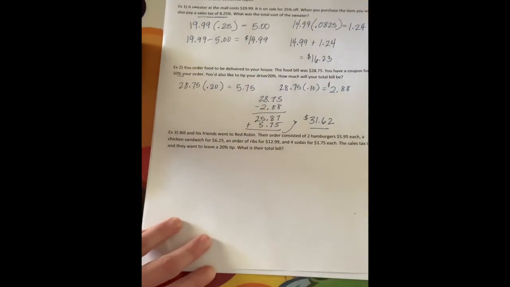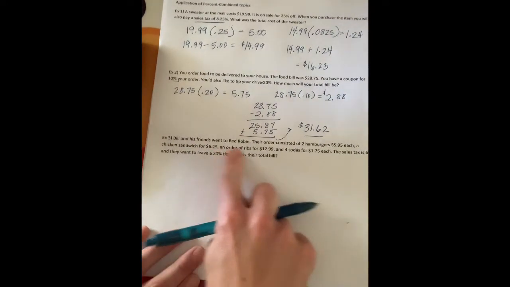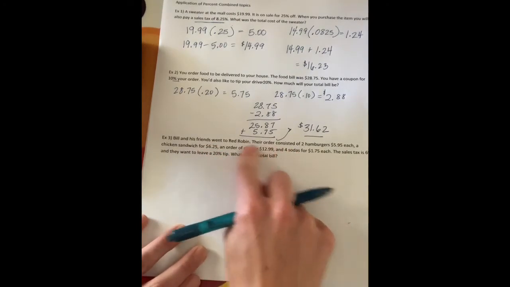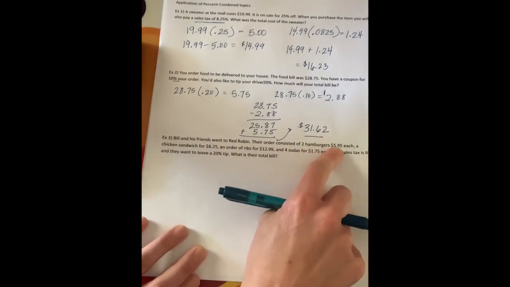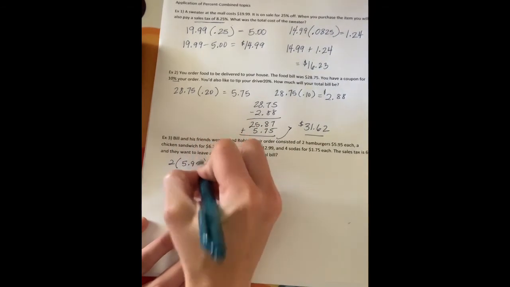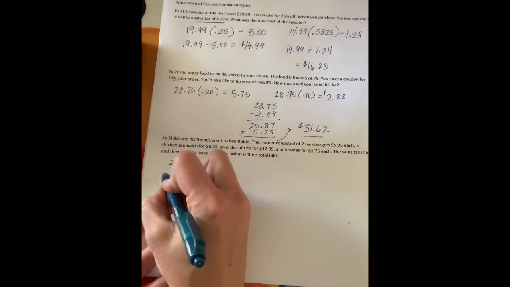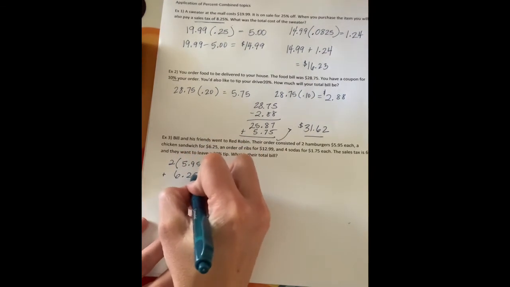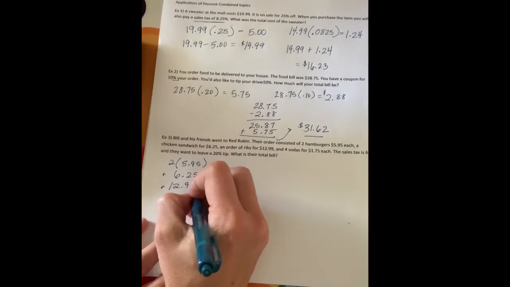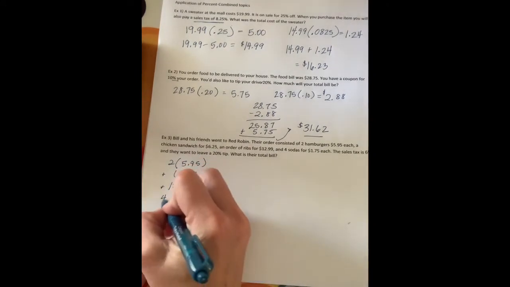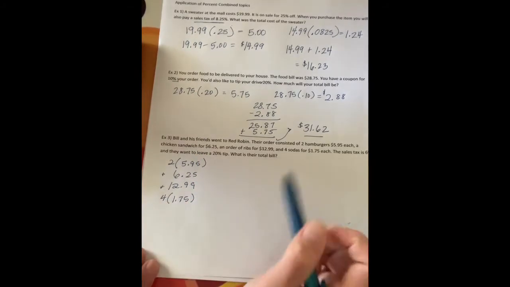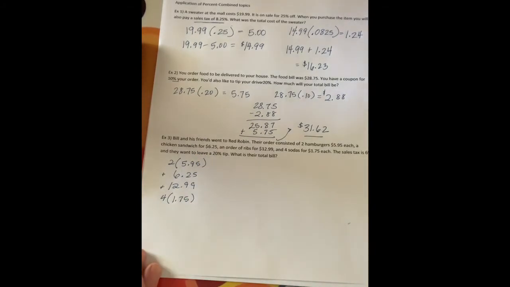On example 3, you've got the order. So the only thing they didn't give you is the total. So if Bill and his friends ordered 2 hamburgers at $5.95 each, you're gonna have to find how much that would be. They got a chicken sandwich for $6.25, an order of ribs for $12.99, and then 4 sodas for $1.75. So I've got some math here to do first before I can even worry about those percents.